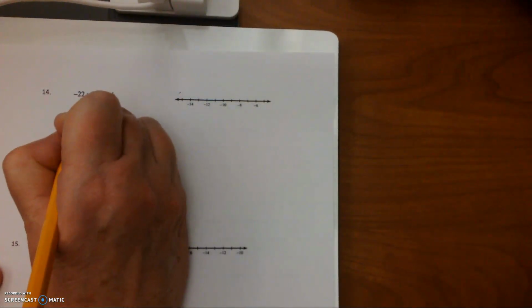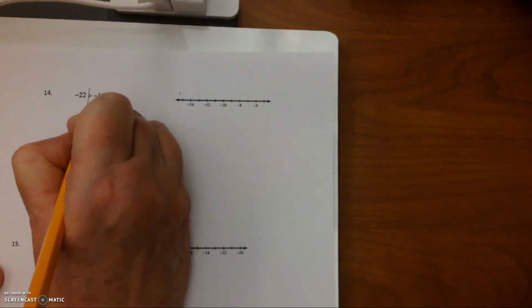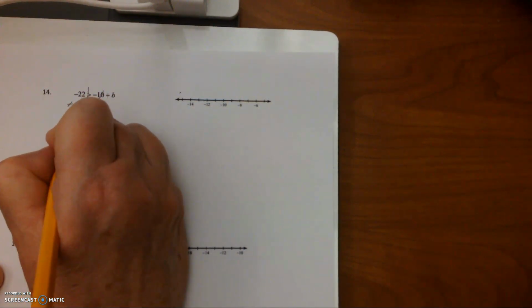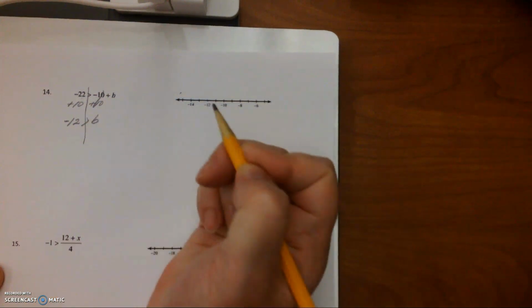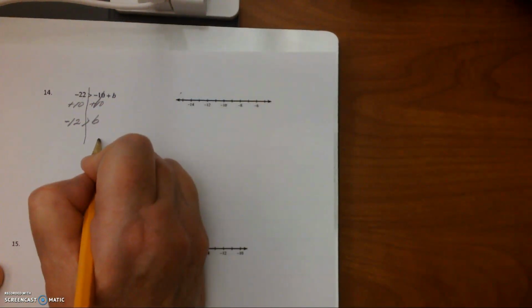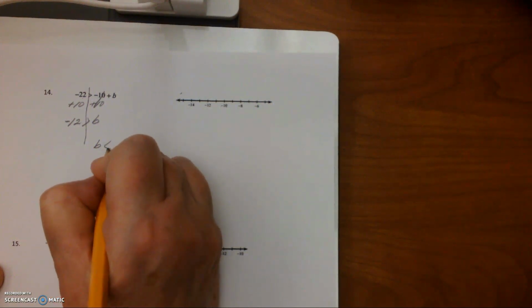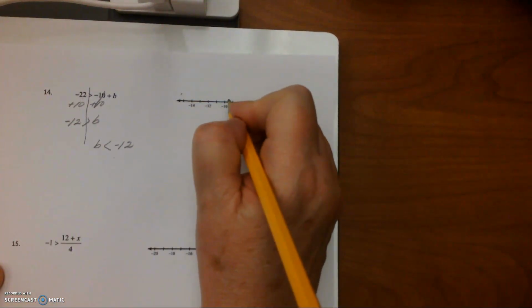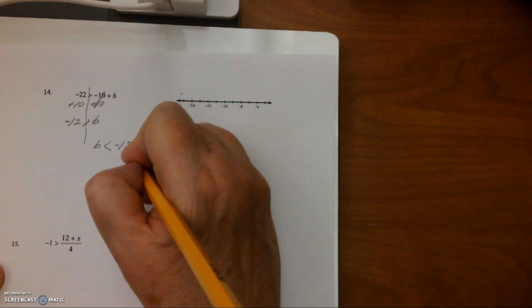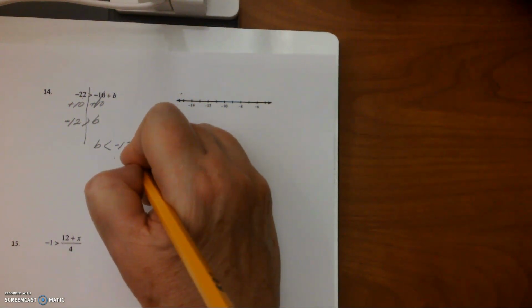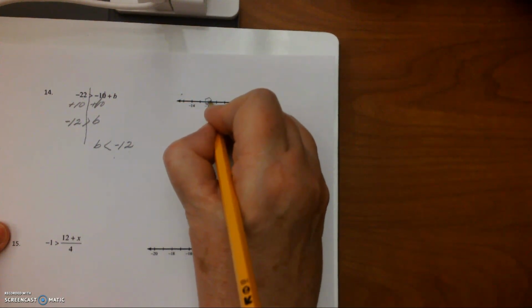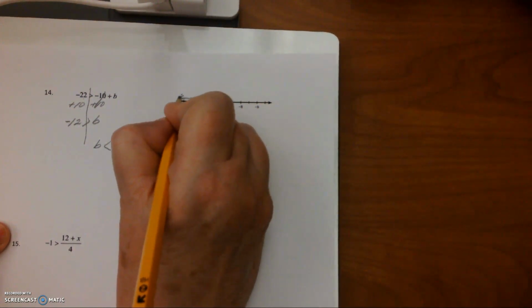So I'm going to draw my line. This is subtraction, so I'm going to add 10 to both sides because we want to get rid of the constant. So negative 22 plus 10 is negative 12 is greater than b. Okay, so again, I like to do it this way because it makes it easier for me to graph. If you understand it that way, that's great. So b, again, the critical number is where you plot it. So we're going to do an open circle here, and b is less than, so it goes to the left.